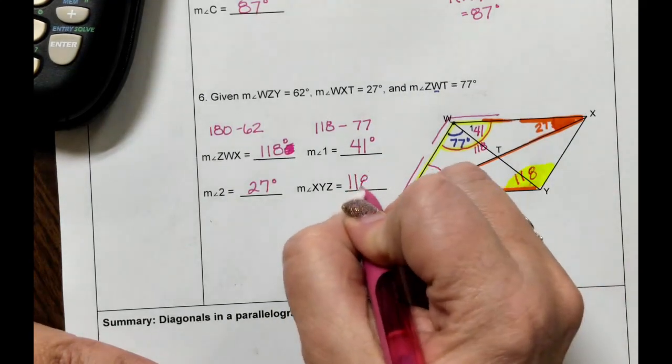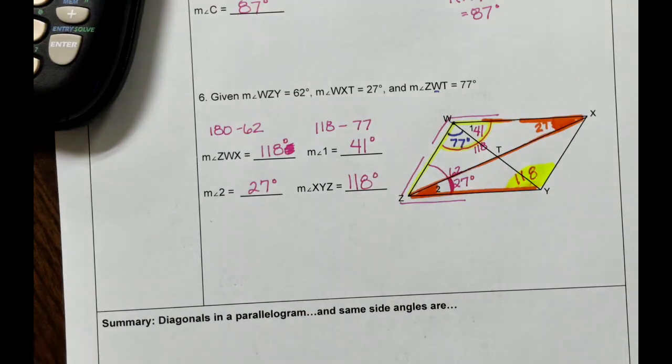So angle XYZ is 118 degrees. So remember, alternate interior angles are congruent, and then because the sides are parallel, same side interior angles are supplementary, and alternate interior angles are congruent.